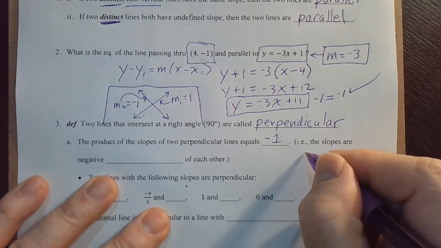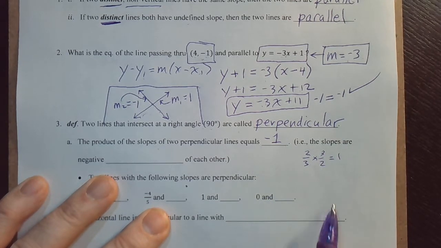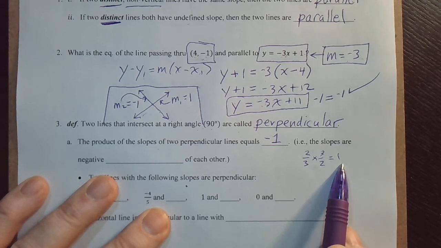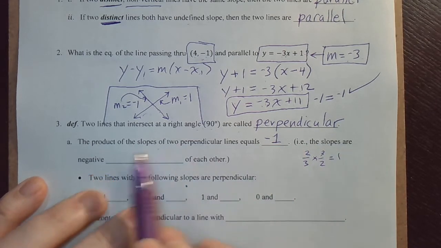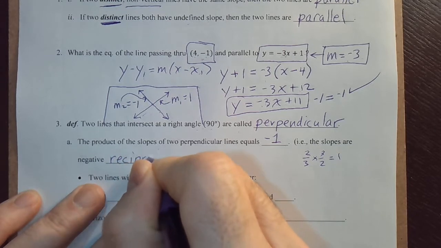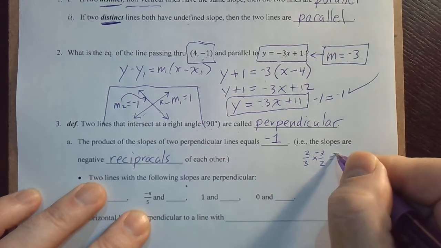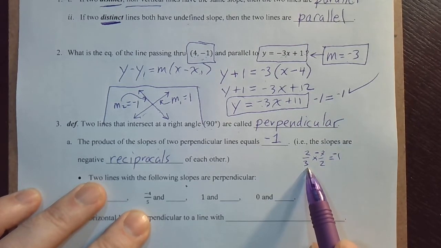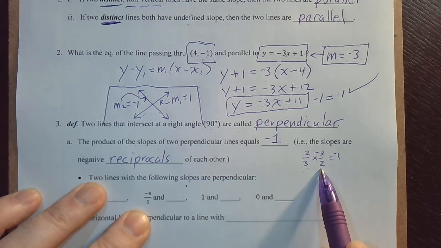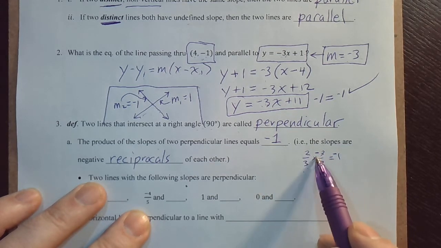Well, I'll give you an example. 2 over 3 times 3 over 2 is equal to 1. When you multiply reciprocals together, you get 1. So what we're calling this, the slopes are negative or opposite reciprocals of each other. Let me make that example here. If one line has a slope of 2/3 and the other has a slope of negative 3/2, they would be perpendicular lines, because when you multiply, you get negative 6 over 6, or you could just cancel the 3's, cancel the 2's, leaves you with negative 1 equals negative 1.